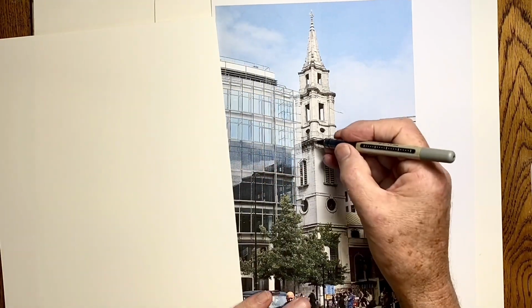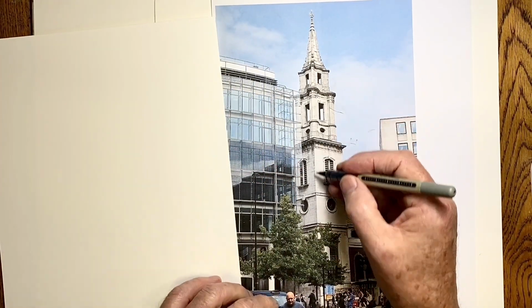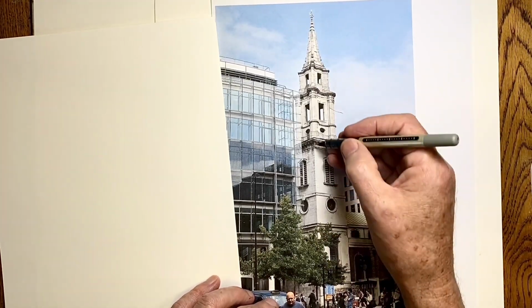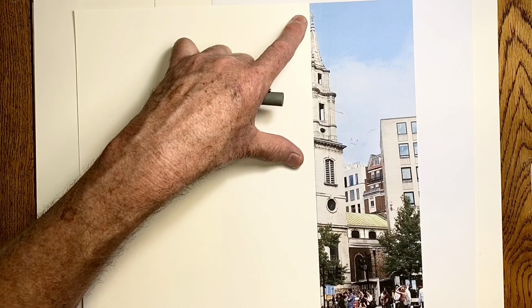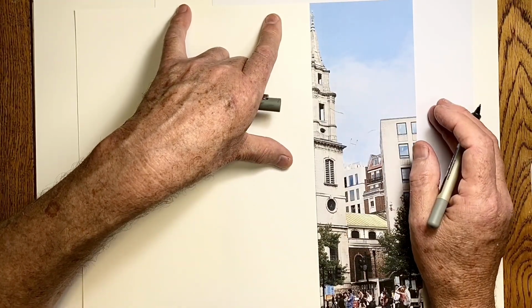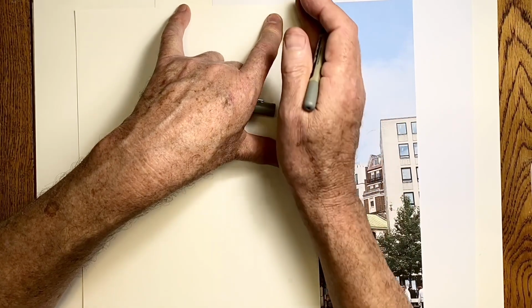So for instance, this edge here, it would be very easy to center all of our stack shapes on this line. But if we look, we can see that the higher up we go, our spire, the more the sections move slightly to the right.